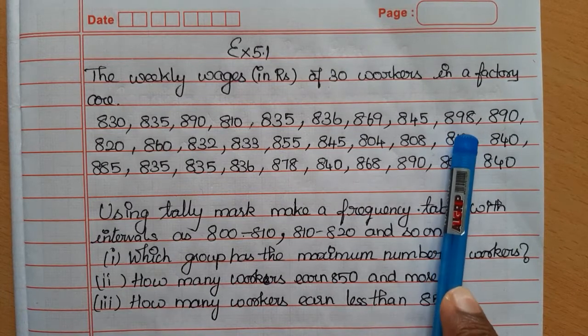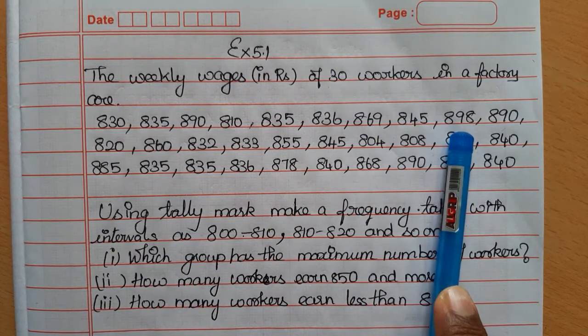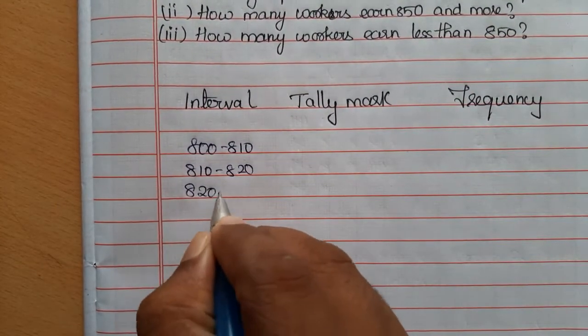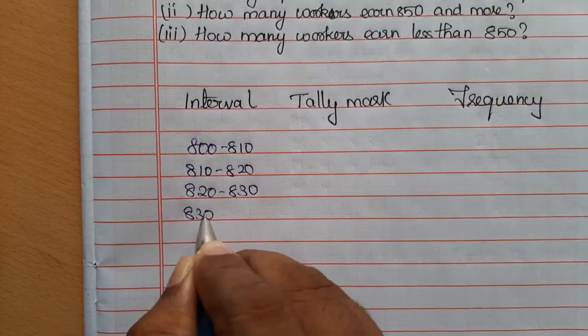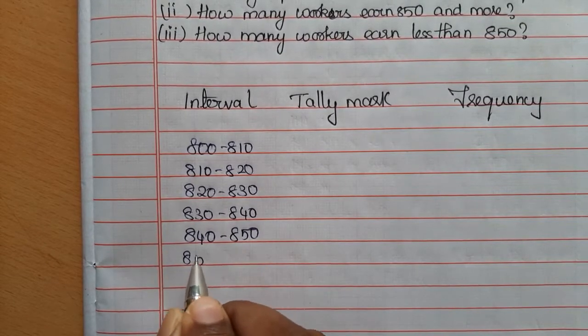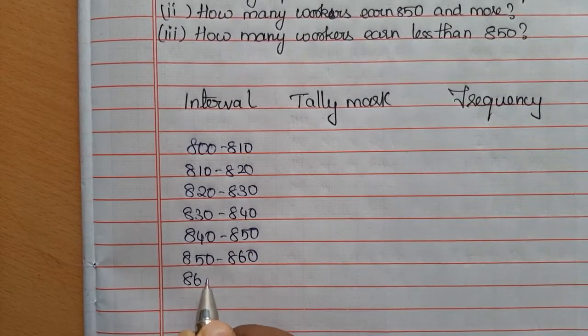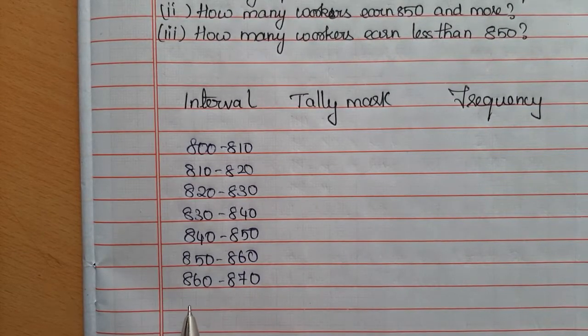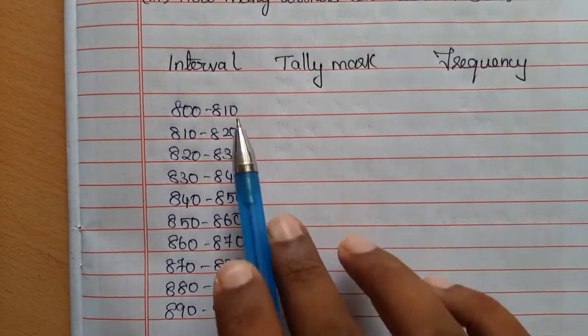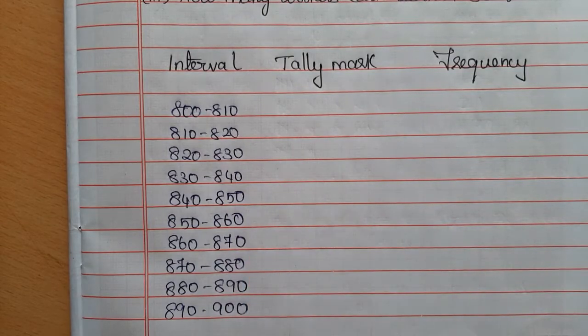So 989 lies between 980 and 990, so up to 990 we have to mark the tally marks. So totally there are 10 intervals.